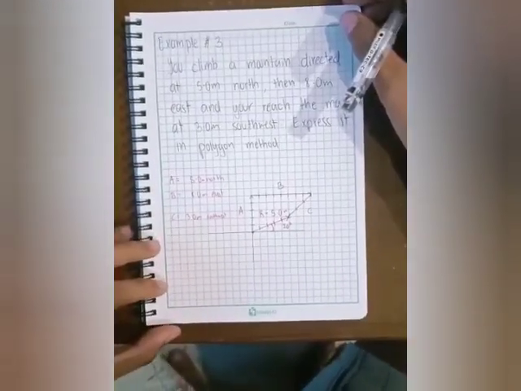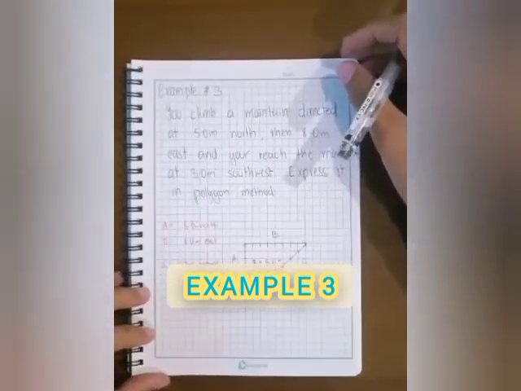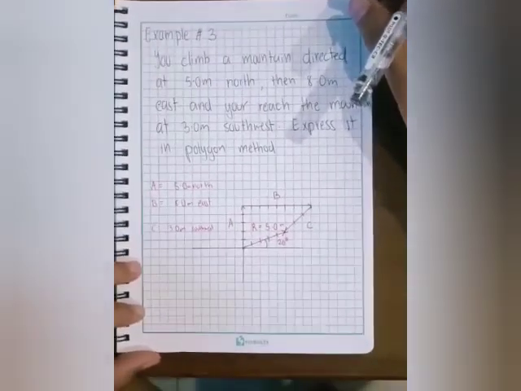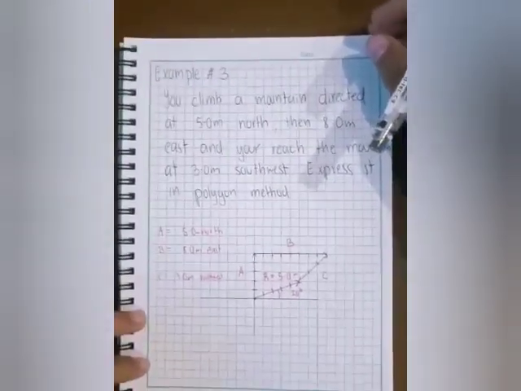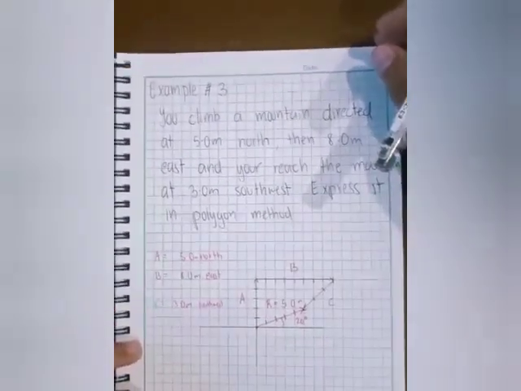So moving on to the last example of polygon method. You climb a mountain directed at 5.0 meters north, then 8.0 m east, and you reach the mountain at 3.0 m southwest. Express it in polygon method.